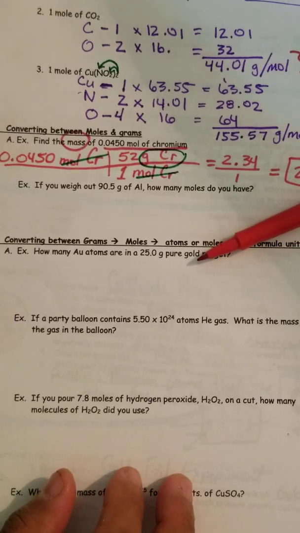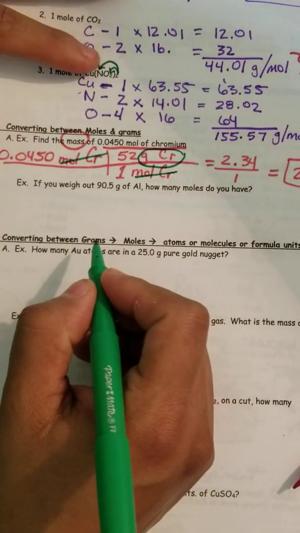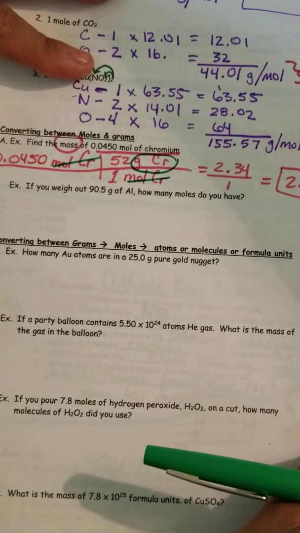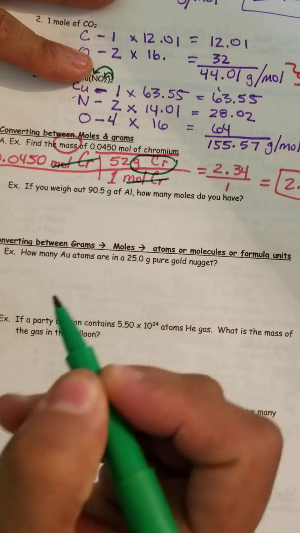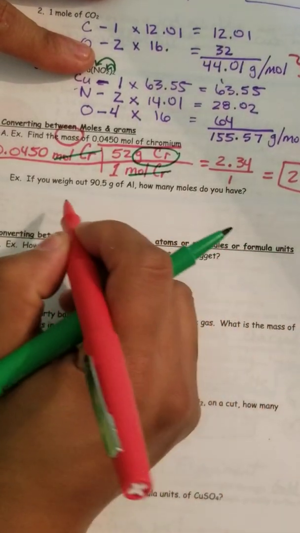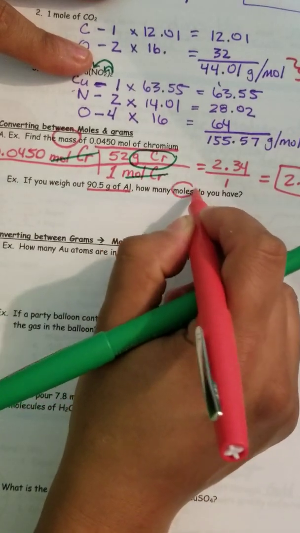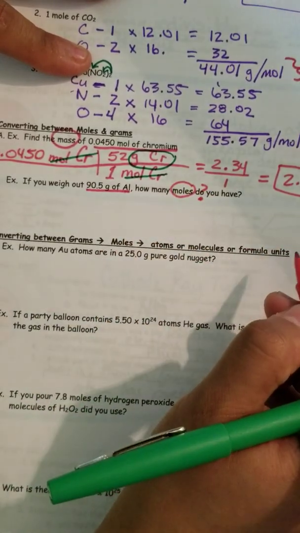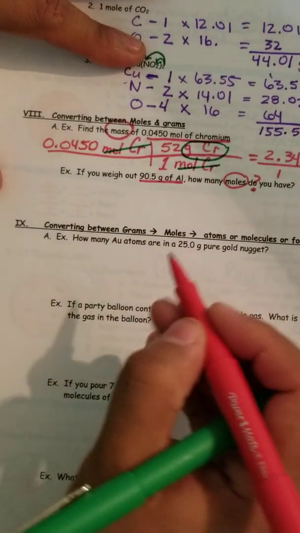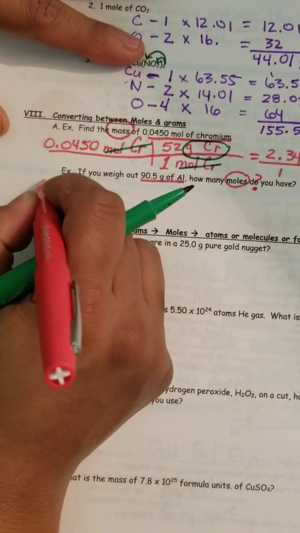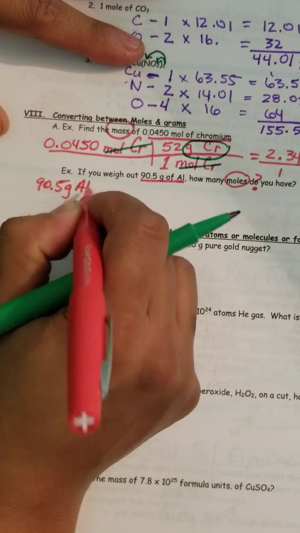Let's go back and let's look at the next one. If you weigh out 90.5 grams of aluminum, how many moles do you have? Okay, so again, what am I starting off with? If you weigh this out, how many moles do you have? Question mark. That's what I'm looking for. What do I do on dimensional analysis? I always start off with what I have. What do I have? I have 90.5 grams of aluminum.